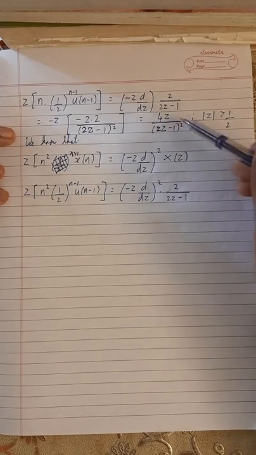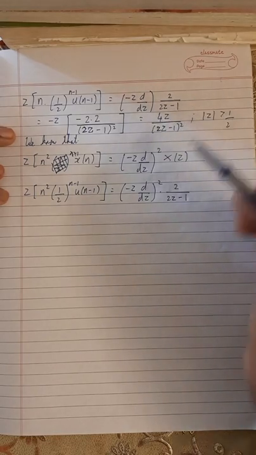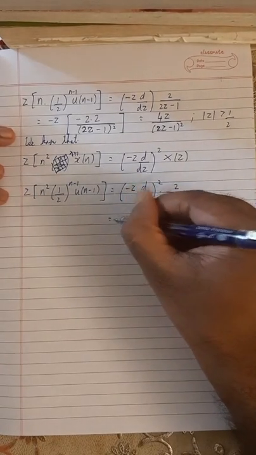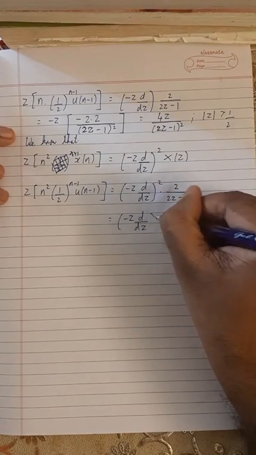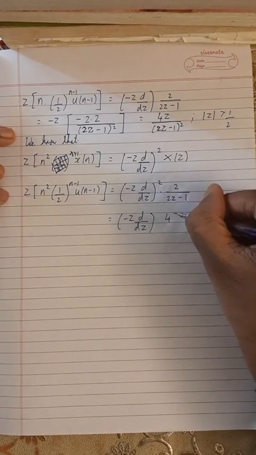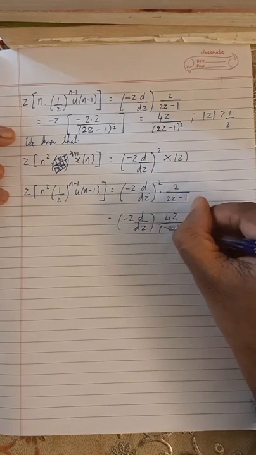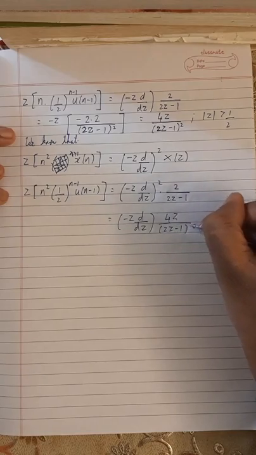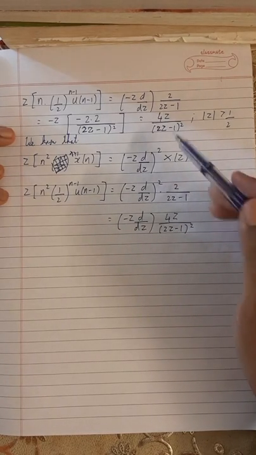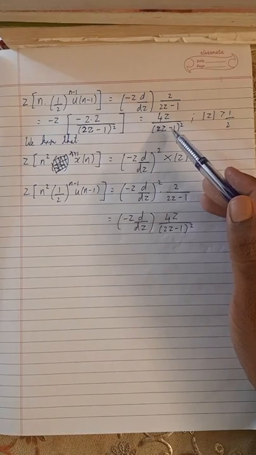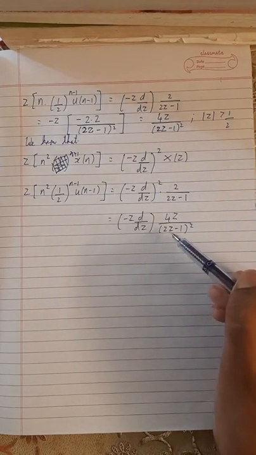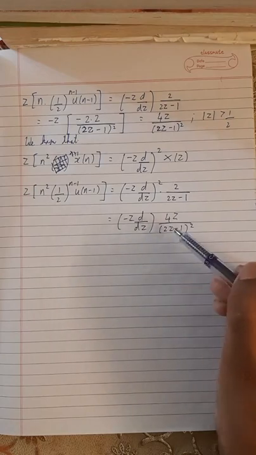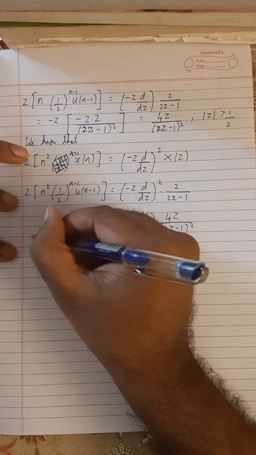You get this value, so this is equal to minus z d by dz of 4z by 2z minus 1 the whole square. You don't have to do this process again. Now I'm going to differentiate this and then multiply it with minus z.